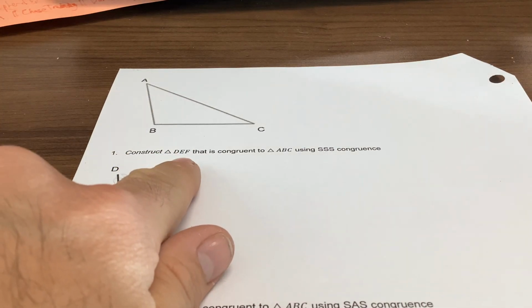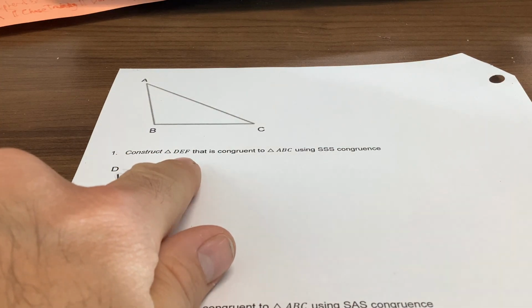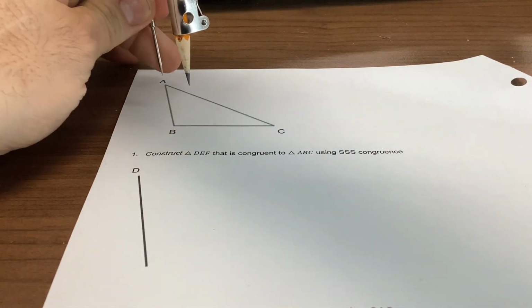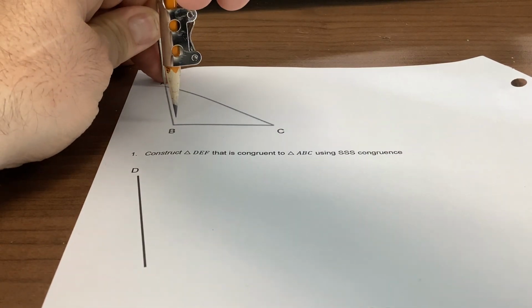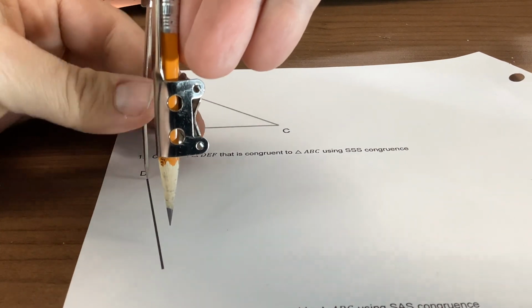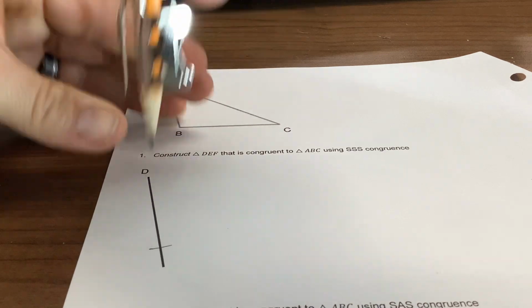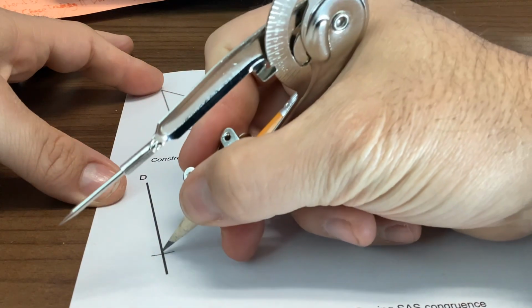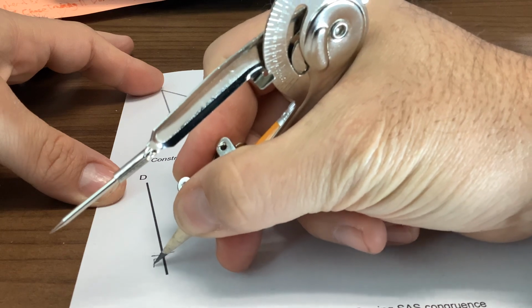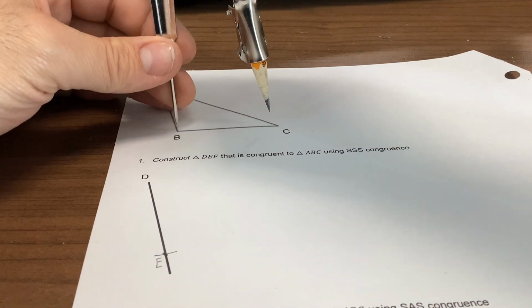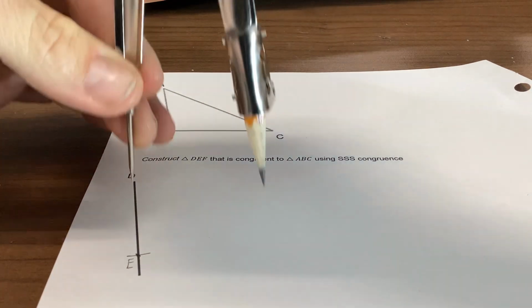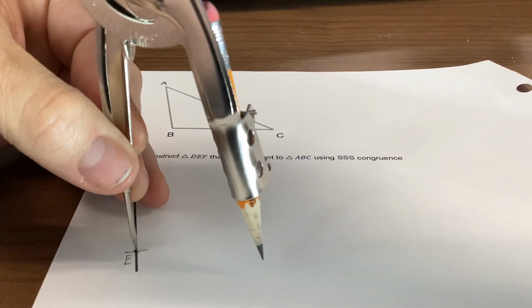First construction, SSS congruence. All right. Pointy side on A, pencil side on B, move the pointy side to D, make an arc. Call that point E. Pointy side on B, pencil side on C, make an arc.